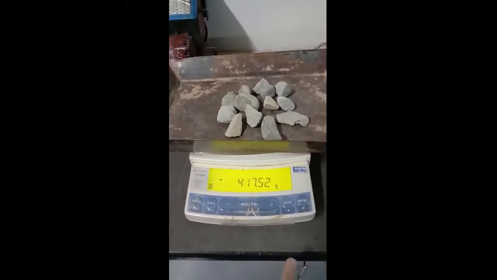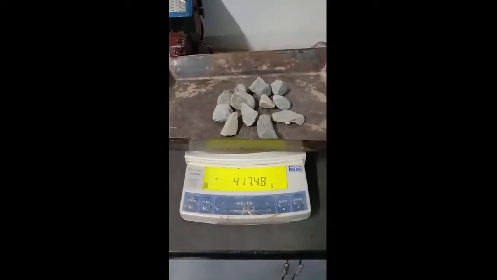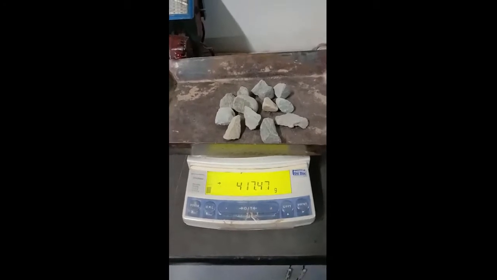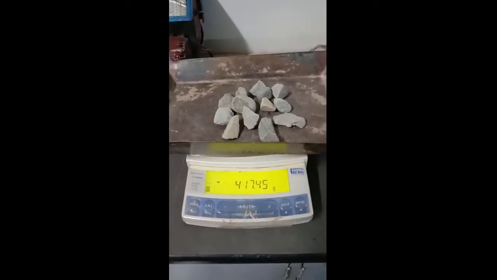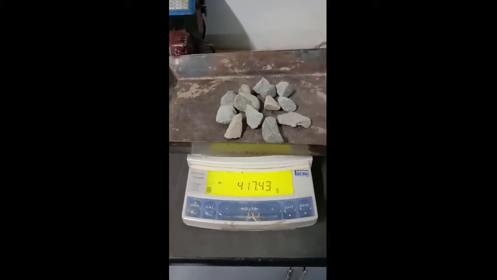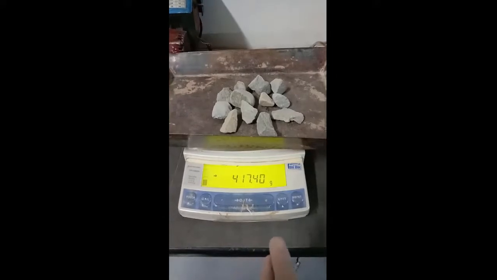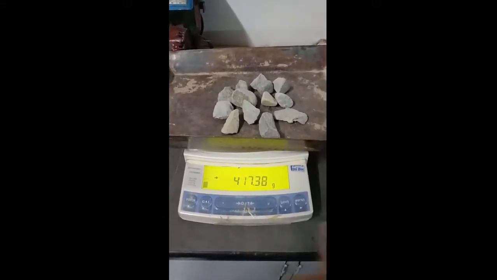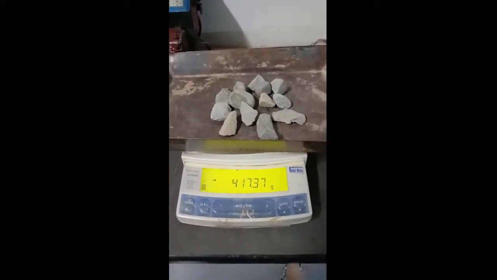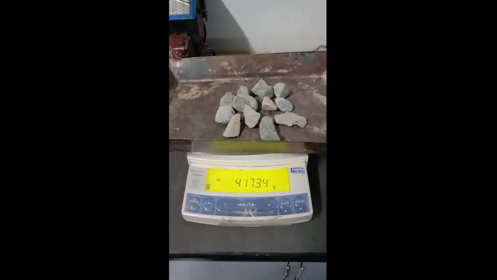We will not be getting up to a second decimal, since it will not equal exactly the total weight that we used a while ago because of other factors. So we will round it up: 418, or 417.5. This is the weight retained in your 1 inch.